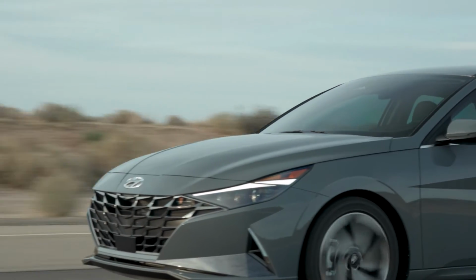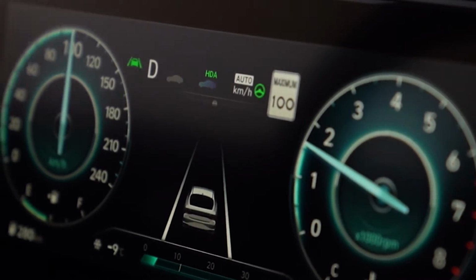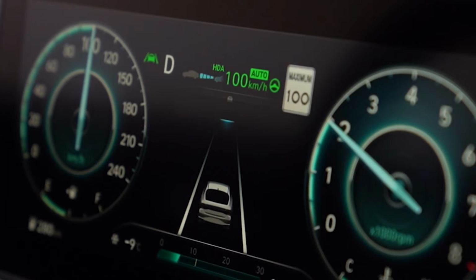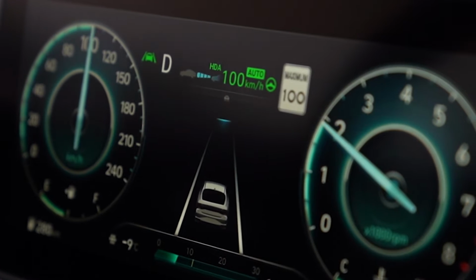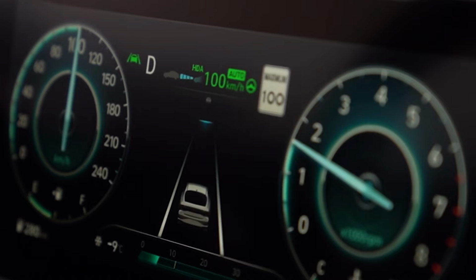Here's what that would look like. In this example, the HDA indicator has turned green, and as the system reaches the set speed, it turns green as well. At this point, the system is fully functioning and is at the desired speed.